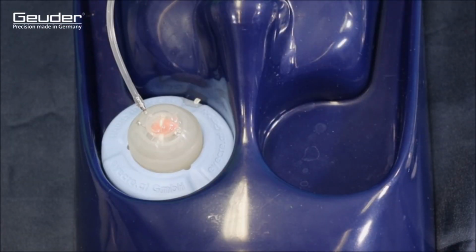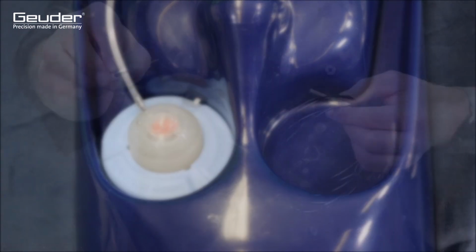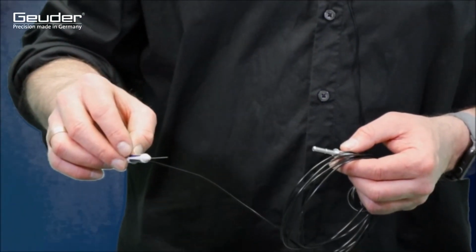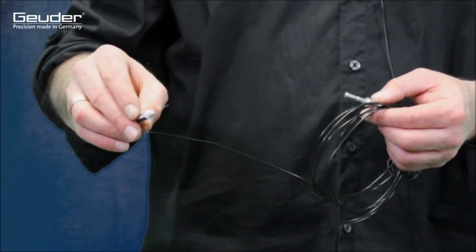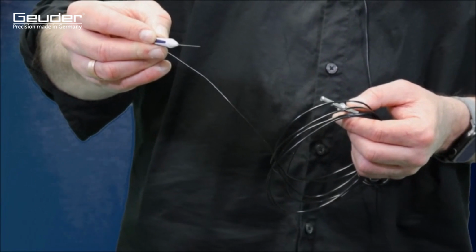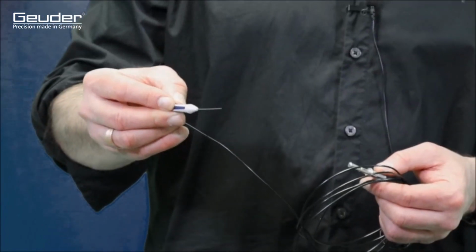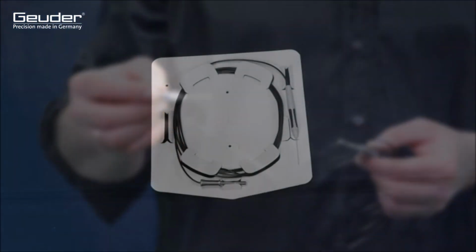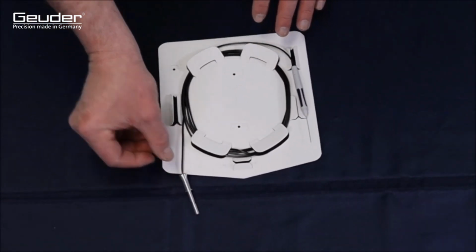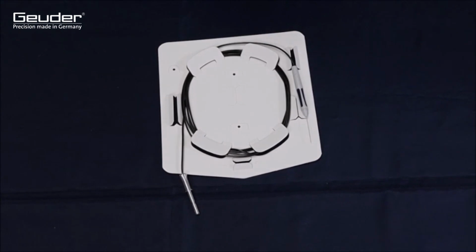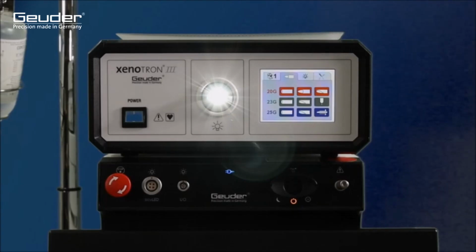For surgical intervention in the posterior segment of the eye, the use of a light source for endoillumination is necessary. In general, the dimensions of the accessories should be coordinated. In this case, 25-gauge trocars and 25-gauge light fibers are used. The light fiber connector must always be fully inserted into the connection socket of the light source in order to achieve proper light output. Here we use our xenon light source, the Xenotron 3.